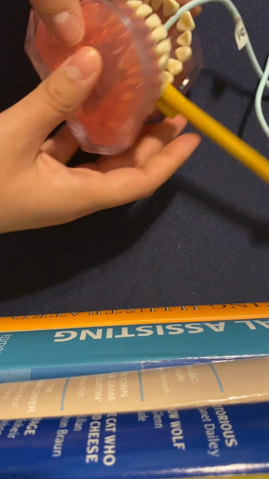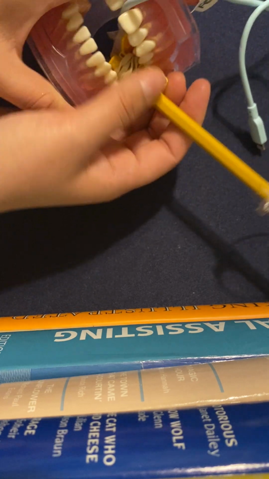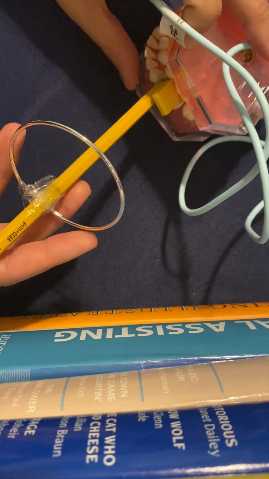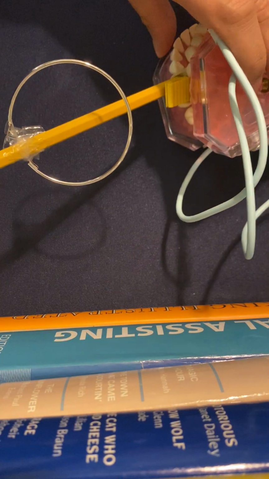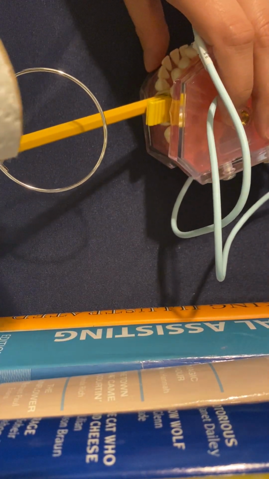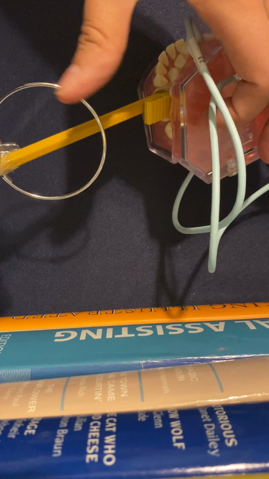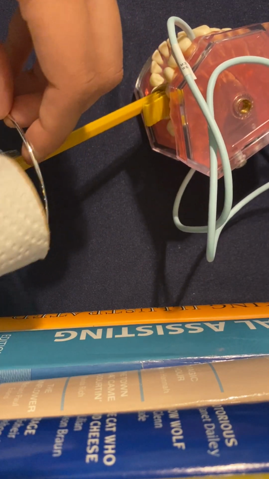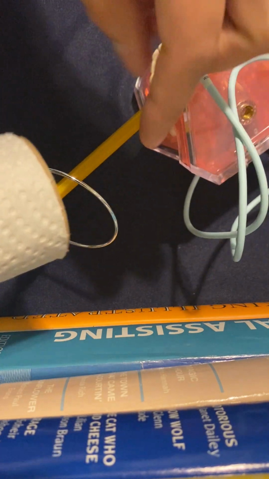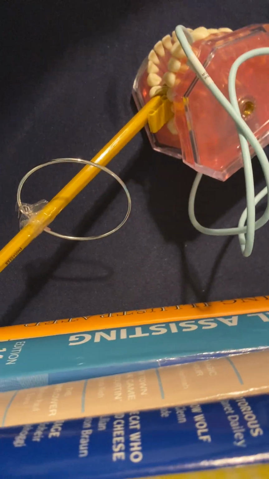Bite down, much like that, and there you go. And the central ray, you're going to want to point down from the outer canthus, the outer eye, I'll show you on me in a second, to the mid cheek area. You're going to want to go straight from there. When they say the outer corner of the eye, I don't know if they mean this part of the eye.